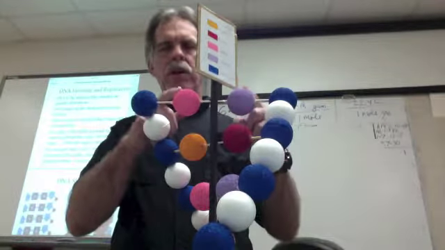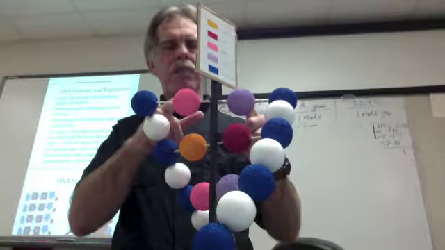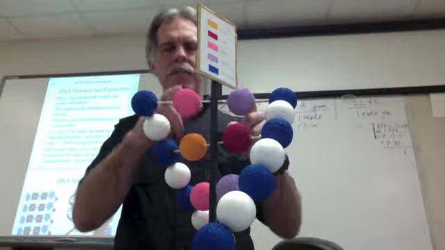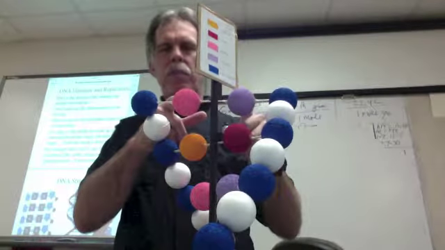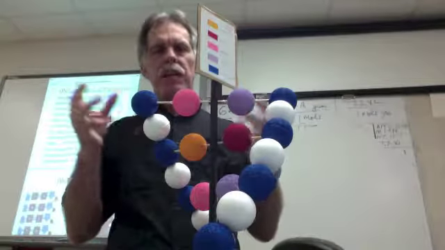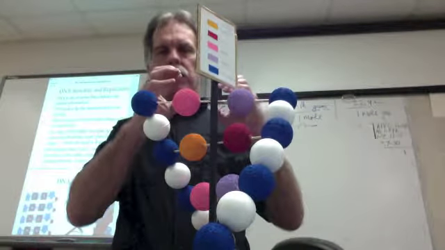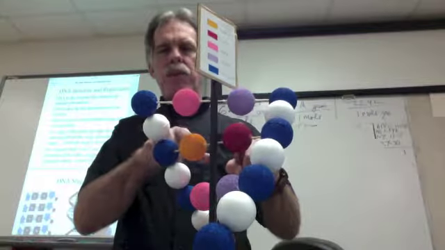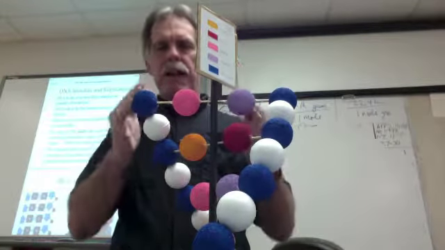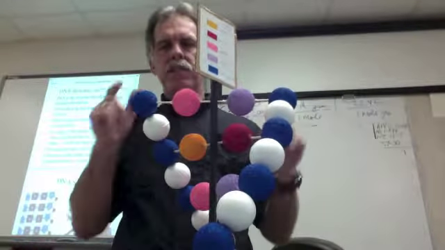The sugars are where the nitrogen bases are attached. And in the middle here, like the pink and the purple, these are the nitrogen bases, the letters G, T, C, and A. And always G pairs with C, two round letters go together, and A with T, the two letters that have straight sides. So A and T, G and C.